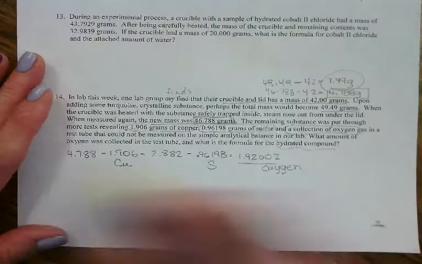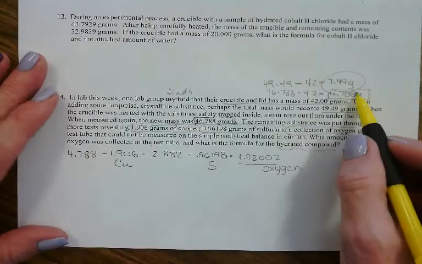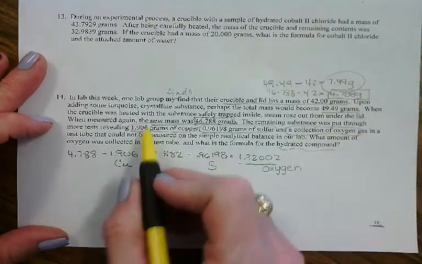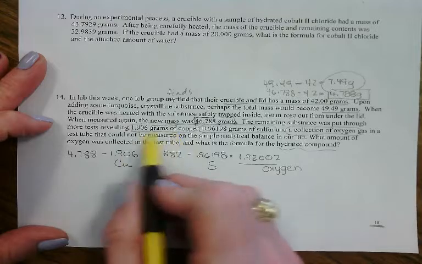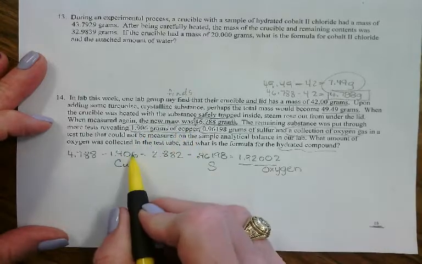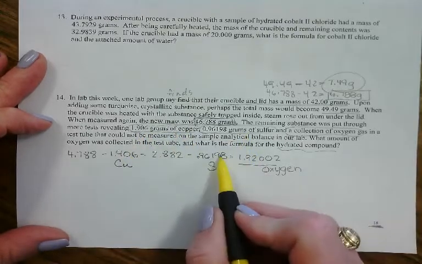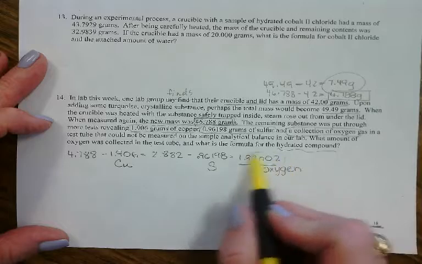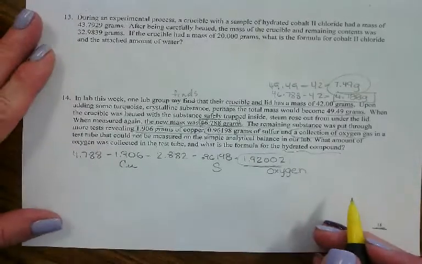Okay, so here we had 4.788 grams of substance. I know that under analysis we found that there was a certain amount of copper, there was a certain amount of sulfur, the remainder had to be the oxygen. So how much water is in this hydrate?